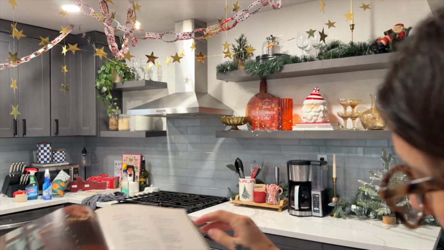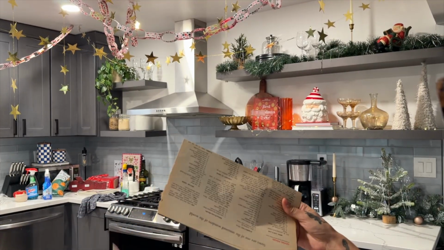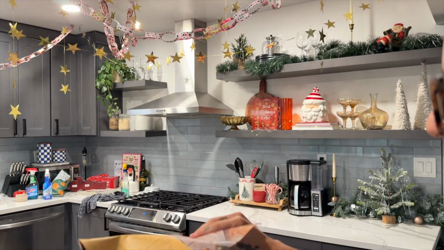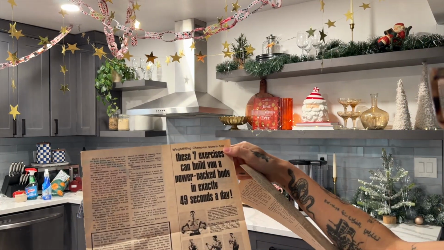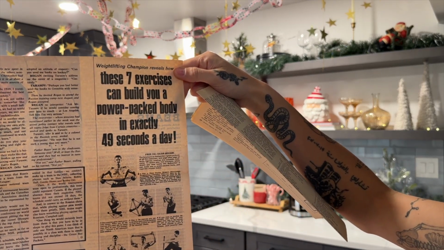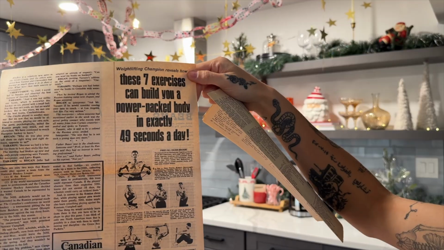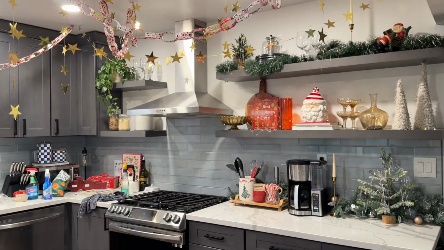Whoa! Whoa! We unwrapped a surprise, you guys. Wow. These 7 exercises can build you a power-packed body in exactly 49 seconds a day. You're welcome, you guys. Wow.